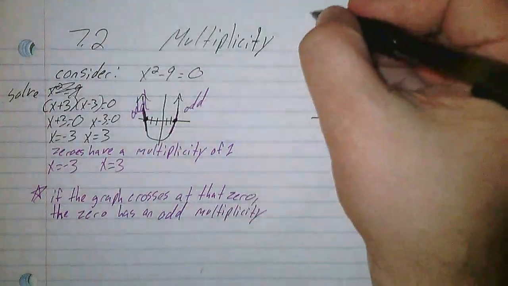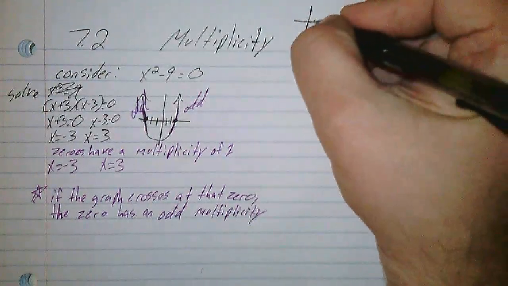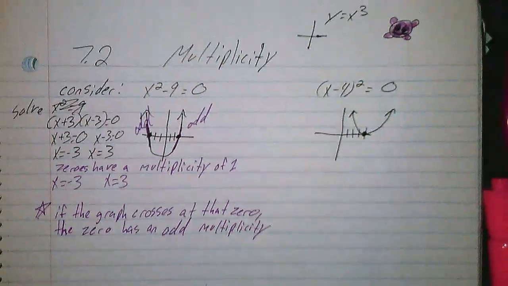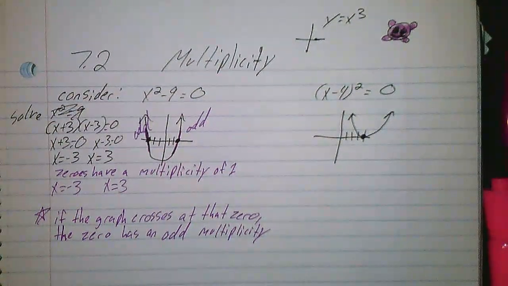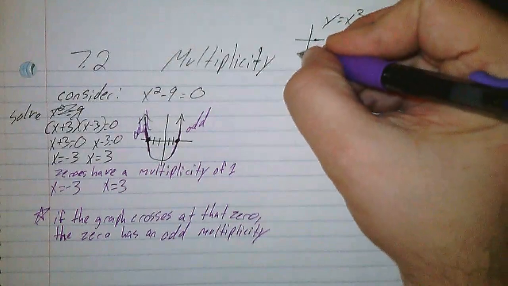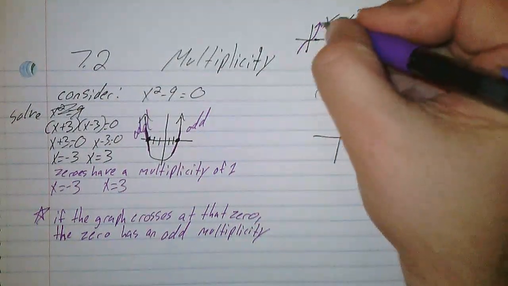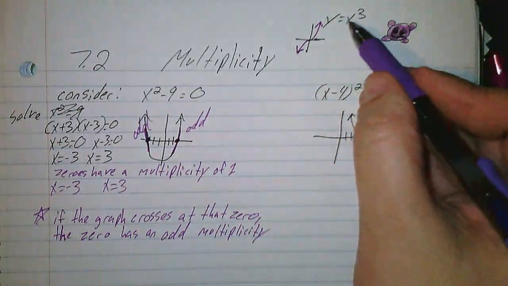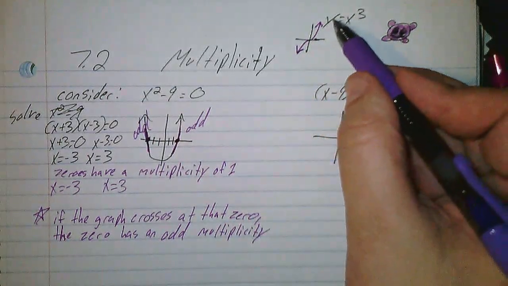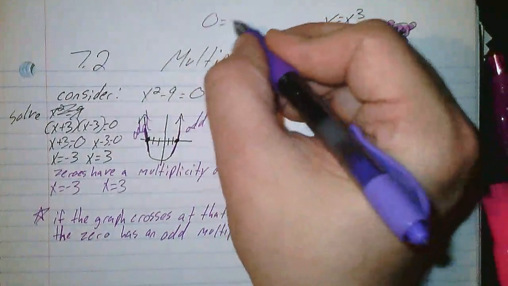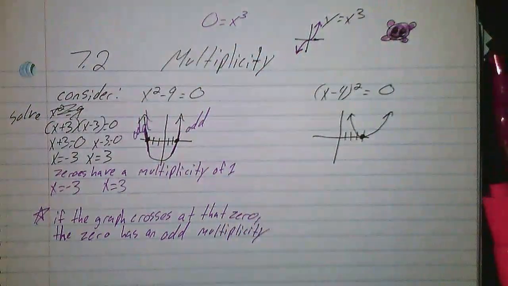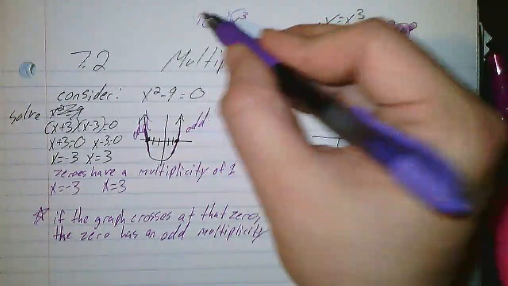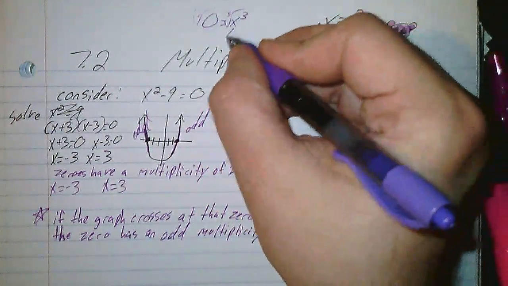Think about y equals x cubed. That would look like this. We know this parent function. If we set y equal to 0, 0 equals x cubed, well, we would take the cube root of both sides, but the cube root of 0 is just 0.